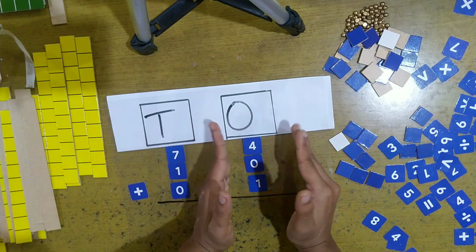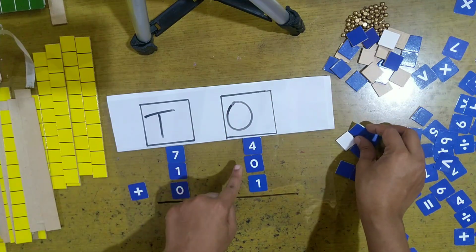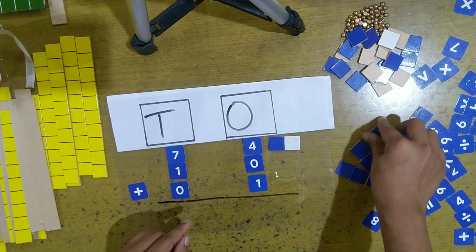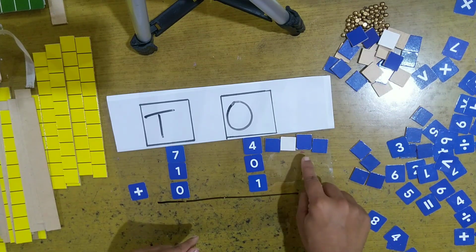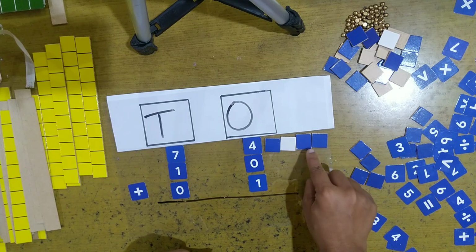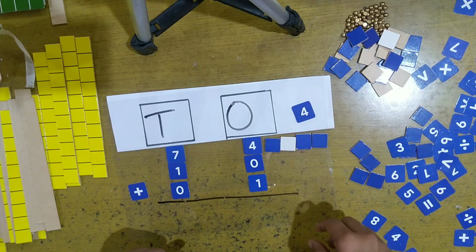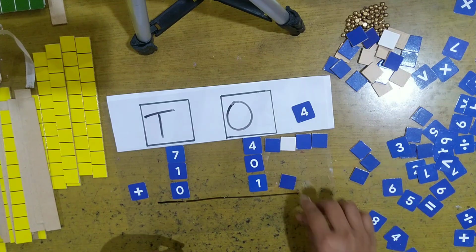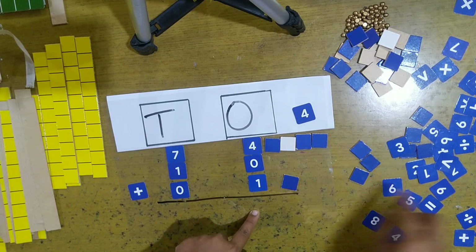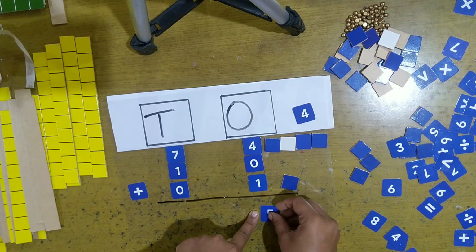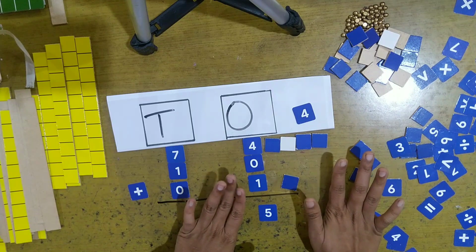First, how did you add the ones place? Let us add it first. 4 plus 0. 1, 2, 3, 4. Because there is 0, I am not going to add anything. So my answer is 4. So let us keep this in mind and add the next number 1. So after 4, 5. What is the answer I should keep here? 5. So I finished ones place.